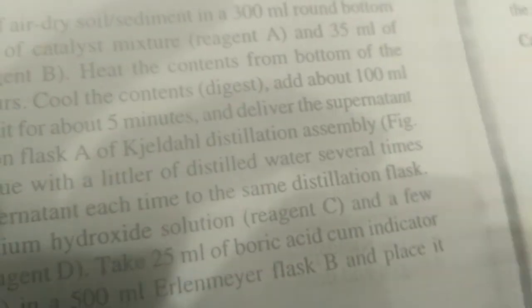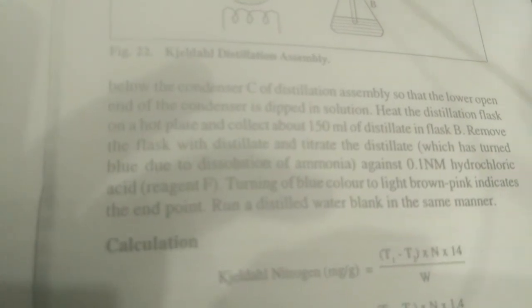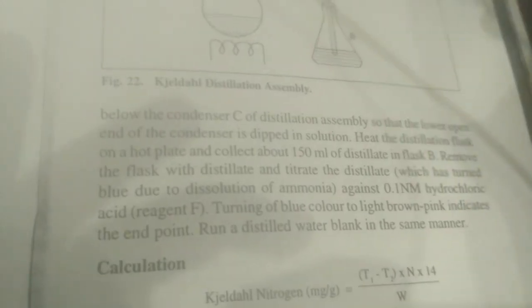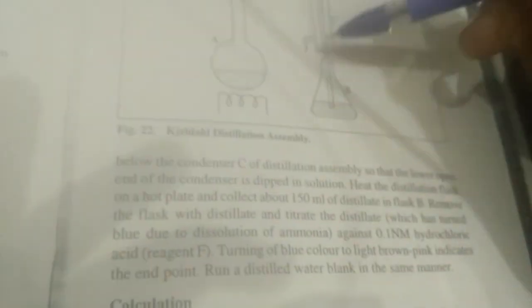Take 25 ml of boric acid cum indicator solution, as we discussed, in a 500 ml conical flask B, and place it below the condenser of the distillation assembly so that the open end of the condenser is dipped in the solution. Heat the distillation flask on the hot plate, and collect 150 ml of distillate in flask B.